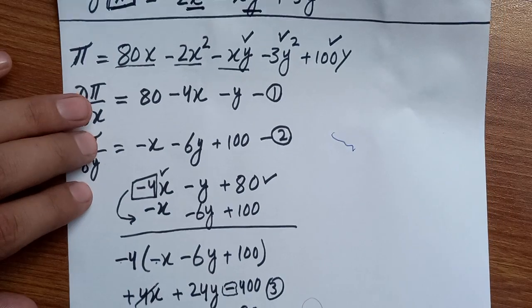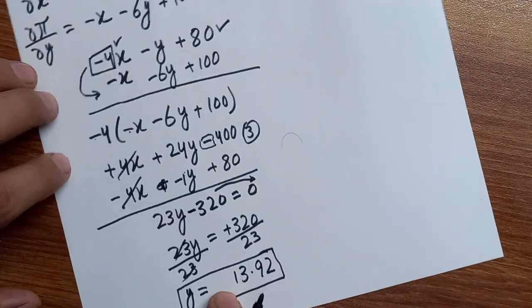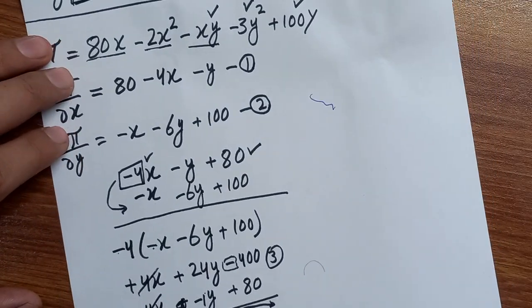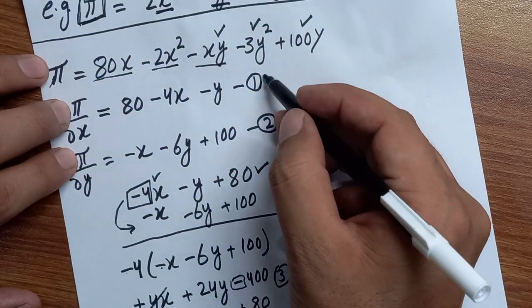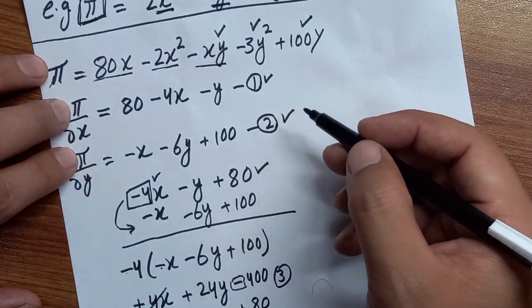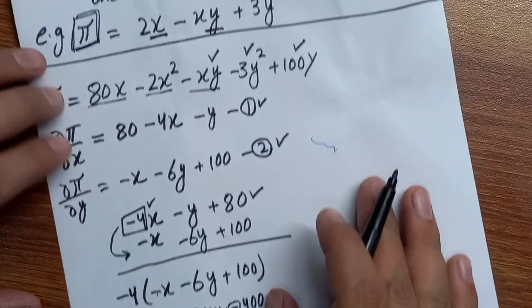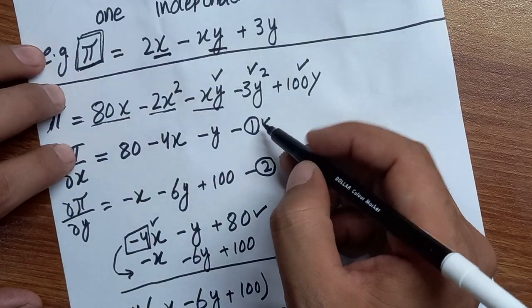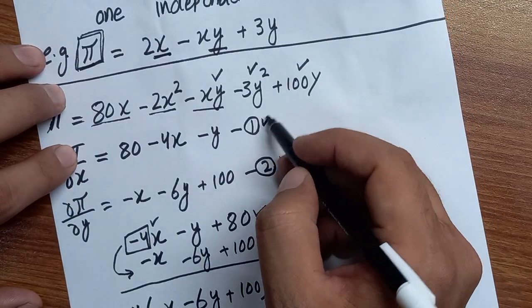Now we will put the value of y in the above equation. If you want to put it in equation 1 or in equation 2, no problem. So now I am going to put it here in equation 1.